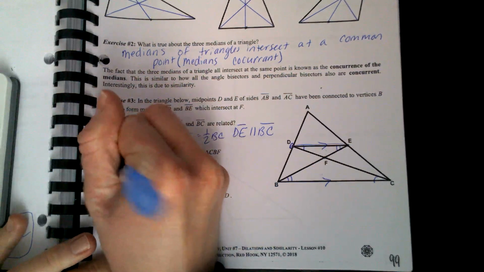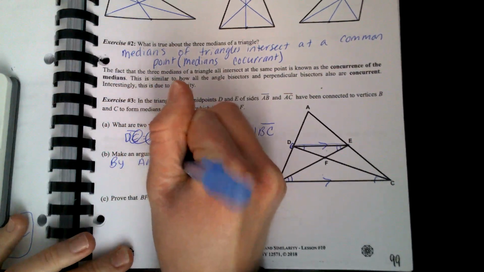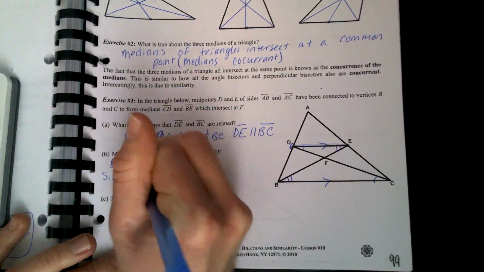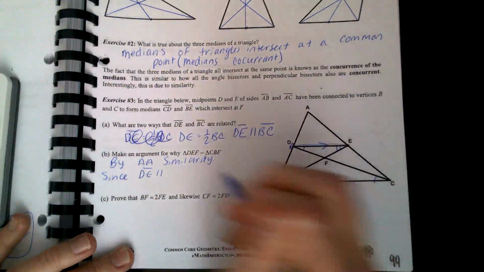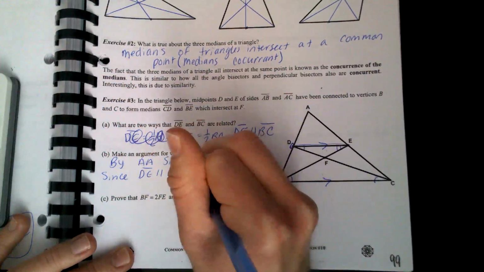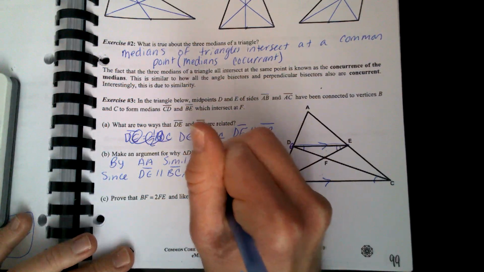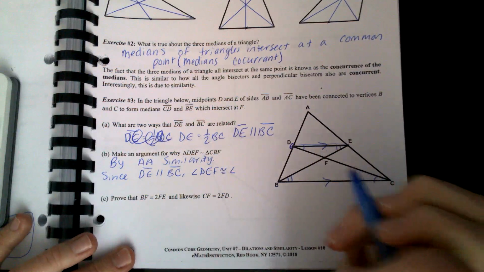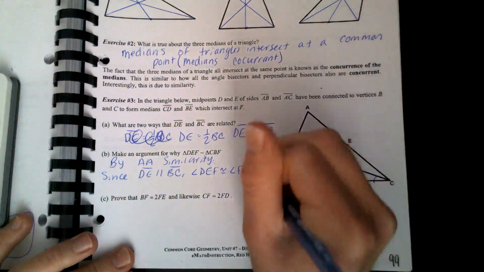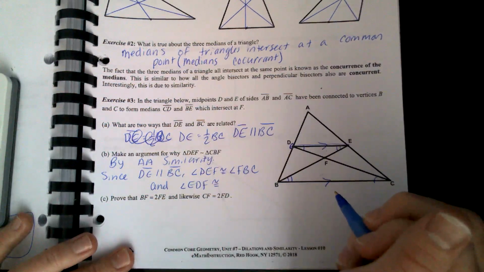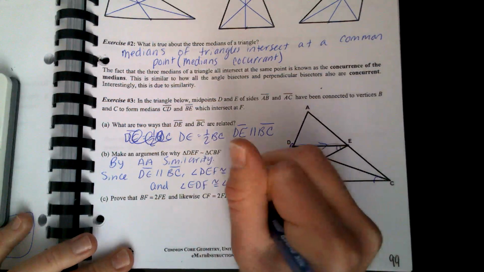So by angle similarity, since DE is parallel to BC, we know that angle DEF is congruent to angle FBC, and angle EDF is congruent to angle FCB.